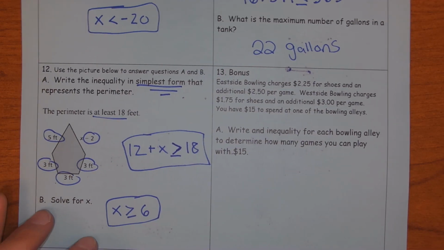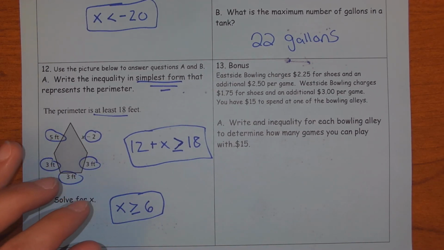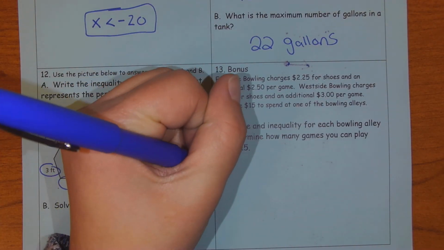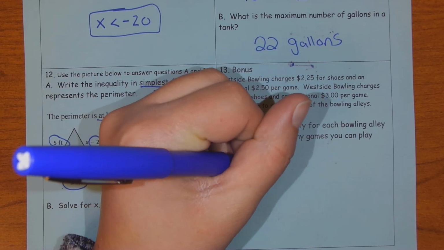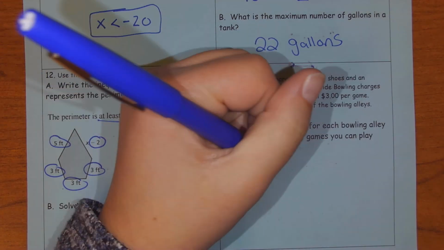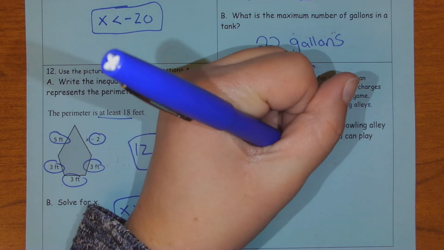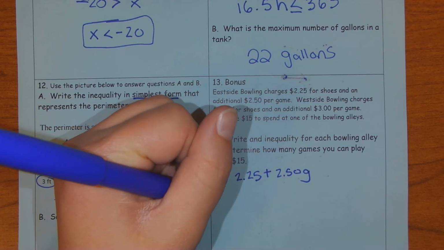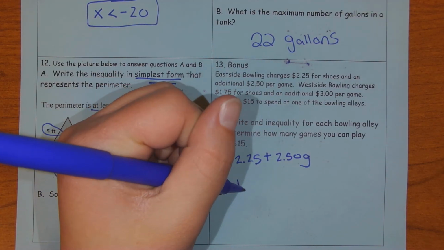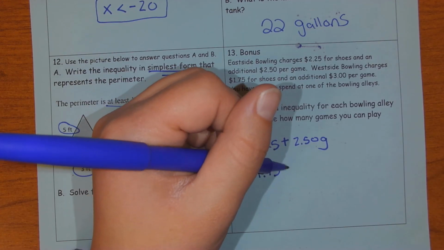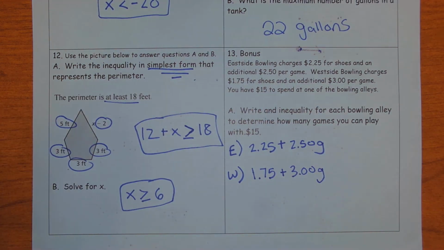Okay, 13 is actually one of my favorite questions. It's such a fun question to get to do. Okay, so East Side Bowling charges $2.25 for shoes, and an additional $2.50 per game. And then you have West Side Bowling that charges $1.75 for shoes and an additional $3 per game.